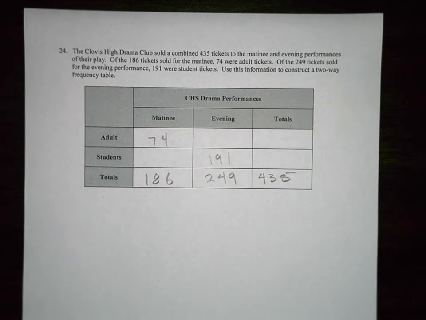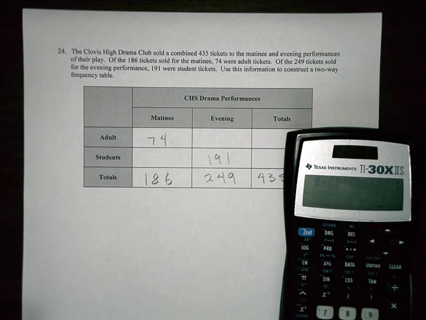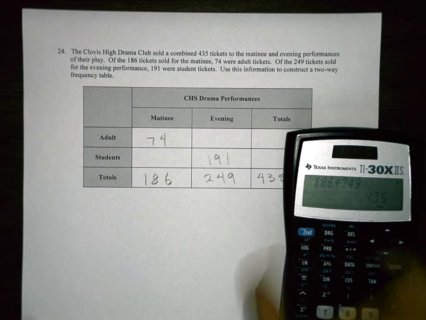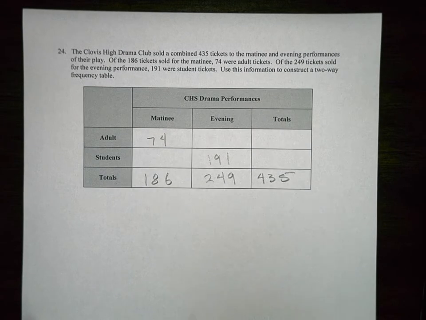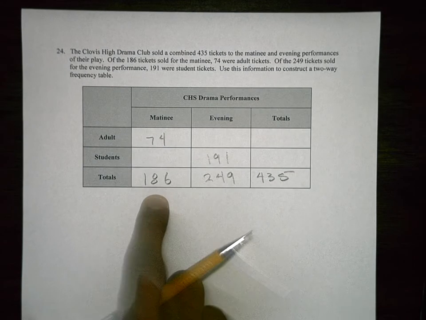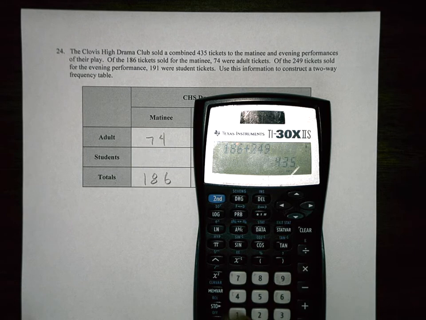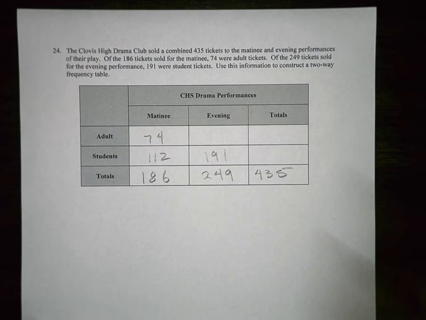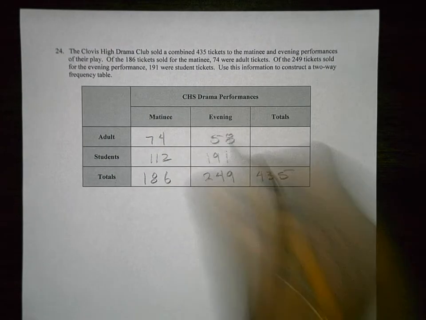So just to double check on my calculator, to make sure so far that I'm okay, I'm going to say 186 plus 249, and that does equal 435. So that means so far I'm good, okay? So now I've got to figure out what's this. Well, I have an 186, so I do 186 minus 74, and that gives me 112. And I do the same thing over here. 249 minus that will tell me how many go right there, and that's 58.